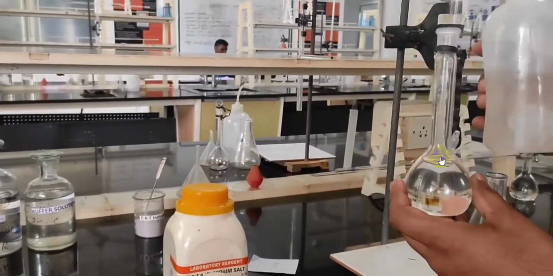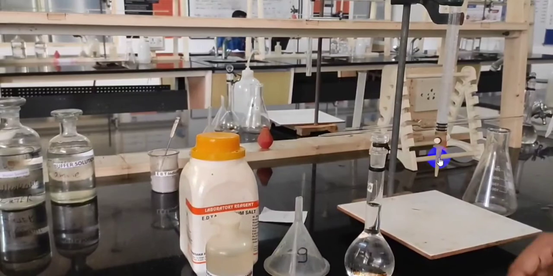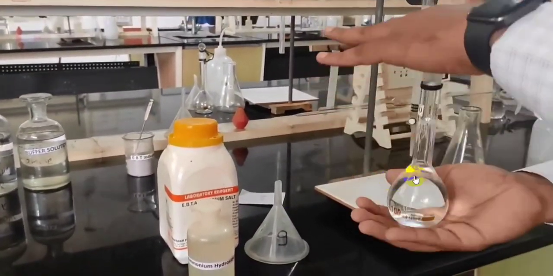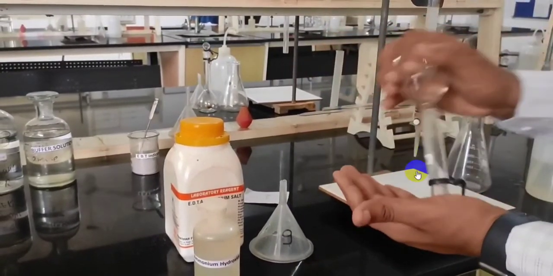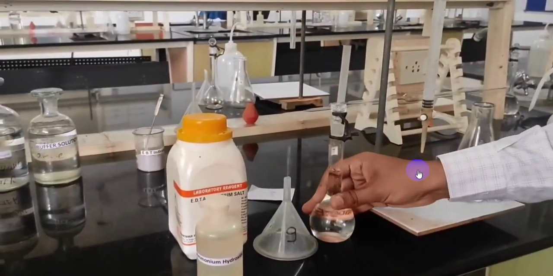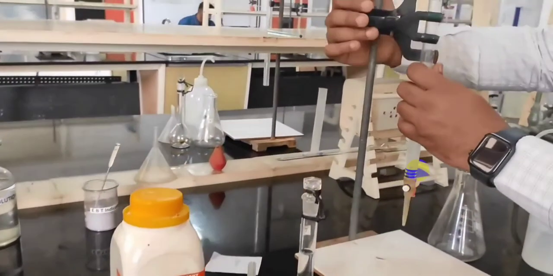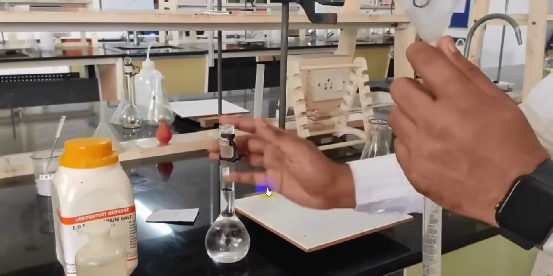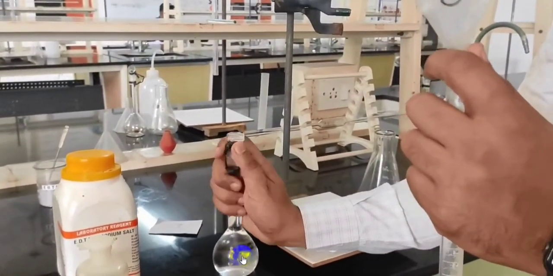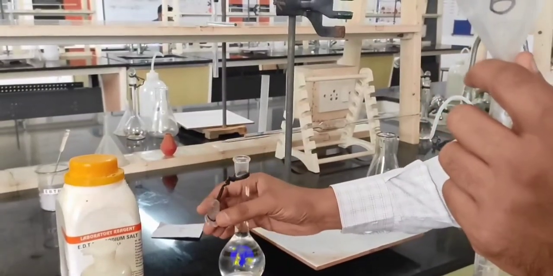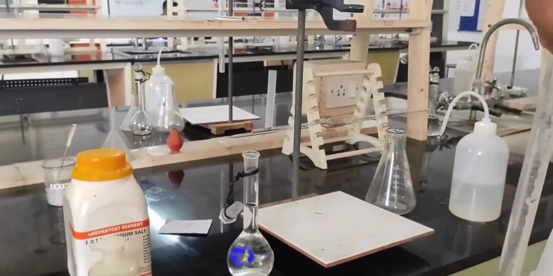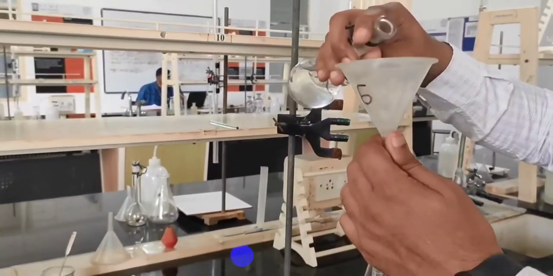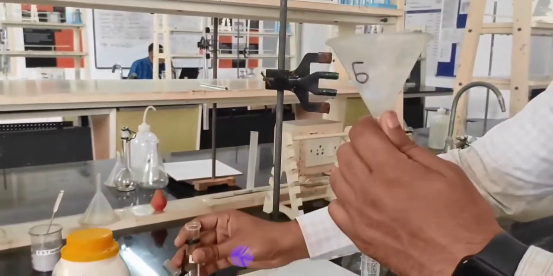Now add water and make up to the mark using the burette. Once it is done, mix the solution well by inverting the flask. Rinse the burette with EDTA and fill the burette with EDTA. So part A is to prepare the standard solution of EDTA.